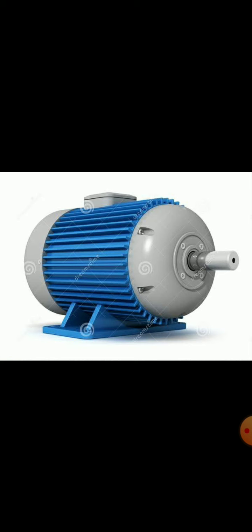Let us study the very important topic, which is electric motor. What is an electric motor? An electric motor is a rotating device that converts electrical energy to mechanical energy. Students, please remember this. What is it? A rotating device, which means it rotates and then it converts electrical energy into mechanical energy.